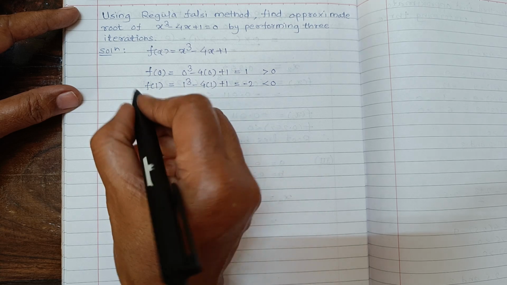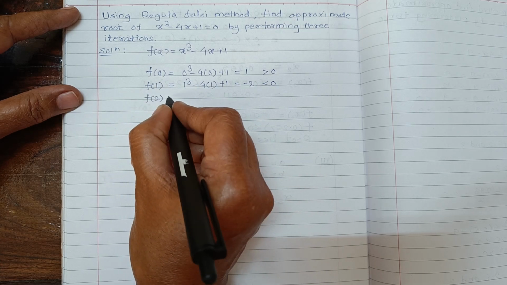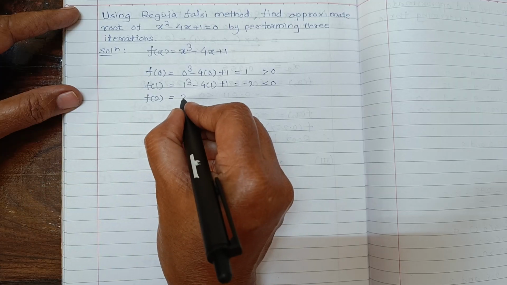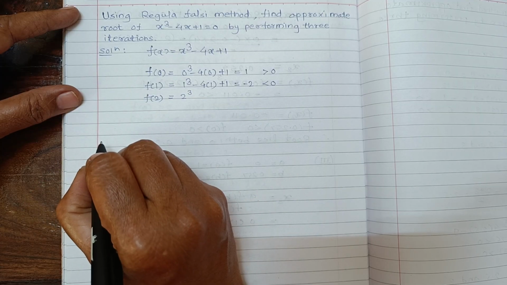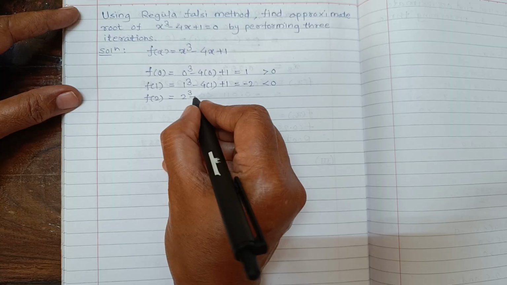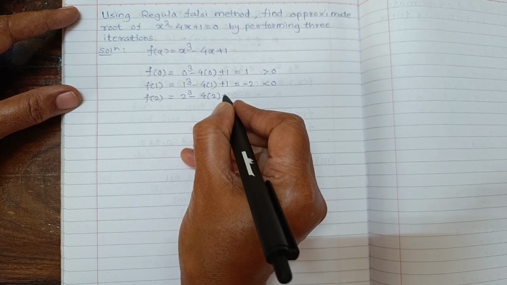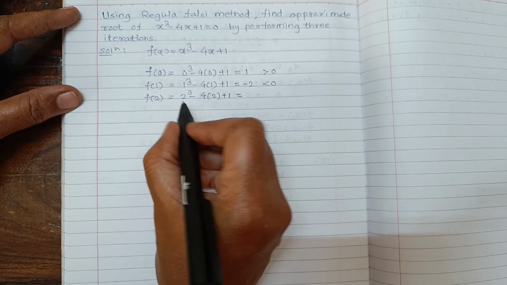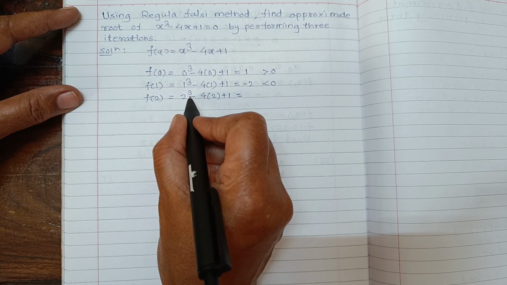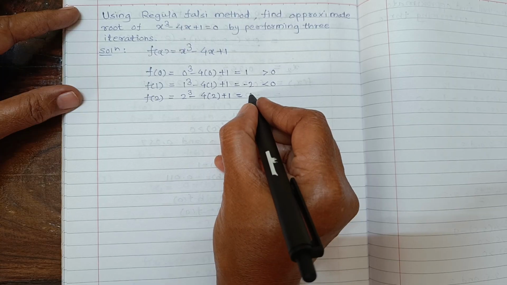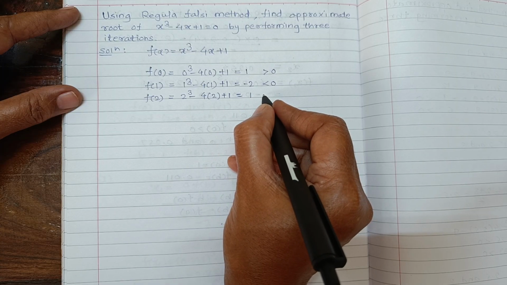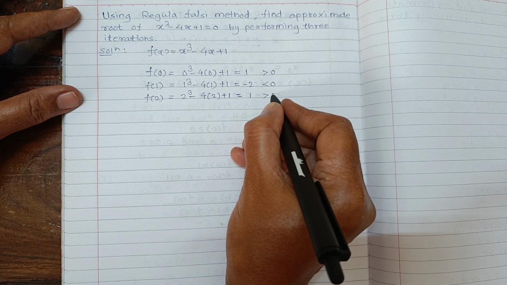Okay. Now if you put x is equal to 2, replacing x by 2 in f(x), 2 cube minus 4 into 2 plus 1 is equal to 2 cube is 8 minus 8 plus 1 is equal to plus 1, and this value is greater than 0.